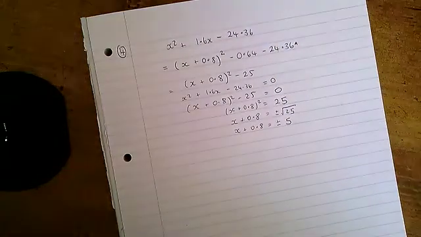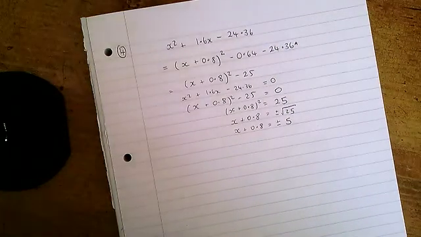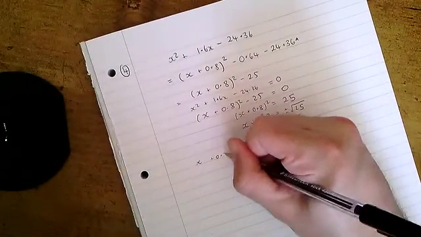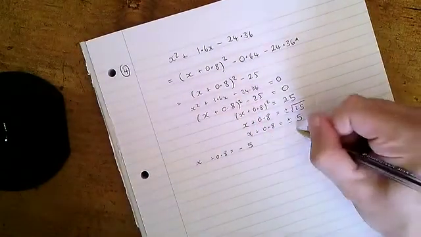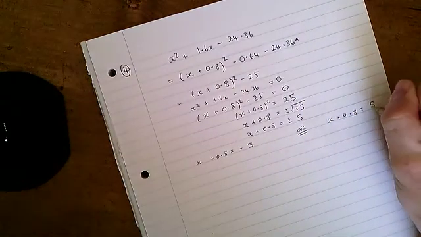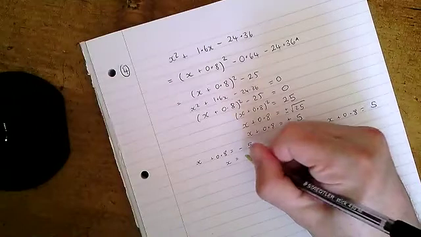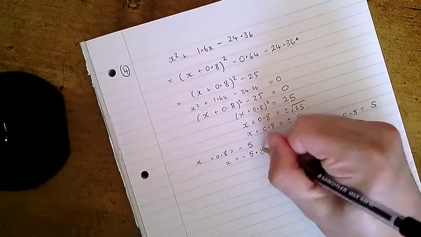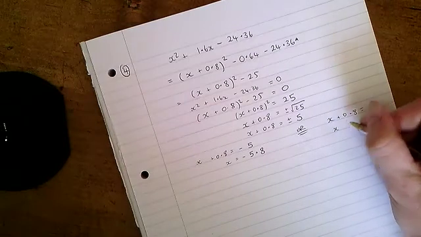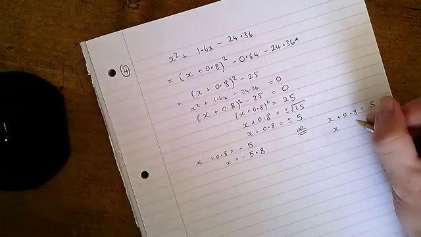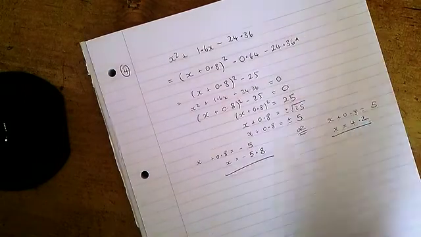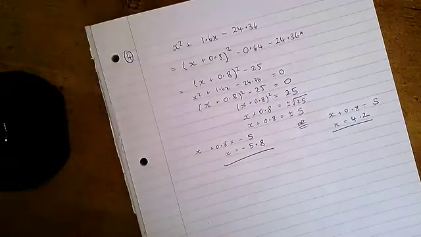Okay, whenever you get a quadratic, you always get 2 solutions. So I could say x plus 0.8 equals minus 5, or x plus 0.8 is equal to 5. So then taking 0.8 off each side, I get x equals minus 5.8, or x equals 4.2. Okay, so there's my 2 solutions.